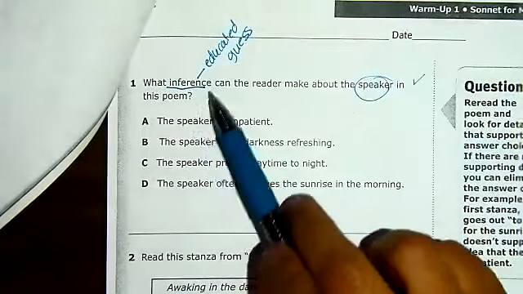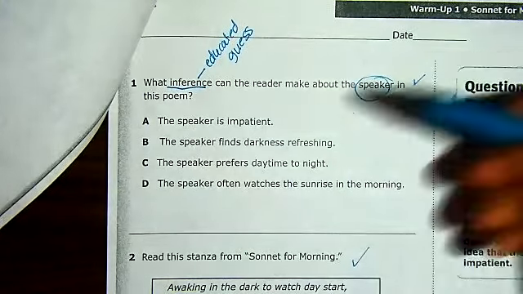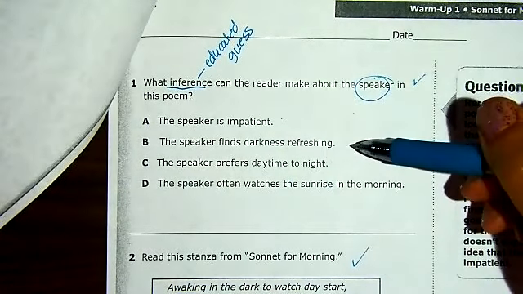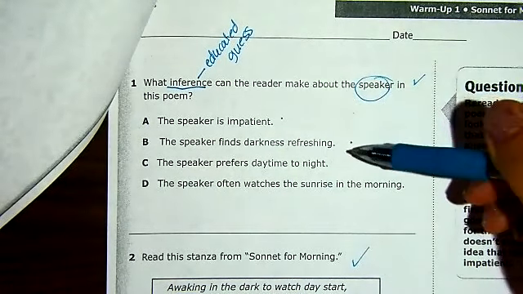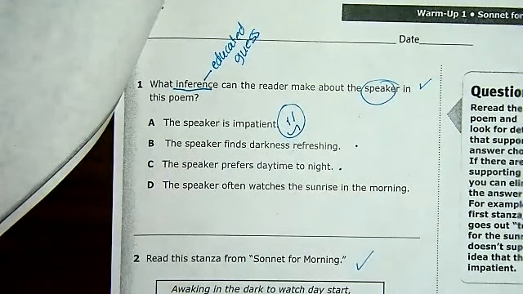So it says here, what inference can the reader make about the speaker in the poem? A, the speaker is impatient. B, the speaker finds darkness refreshing. C, the speaker prefers daytime to nighttime. D, the speaker often watches the sunrise in the morning. So for sure, I know that the silly answer is letter A, because the speaker does not say that they're frustrated or impatient. It doesn't say anything like that. And so the next silly answer would be letter B.